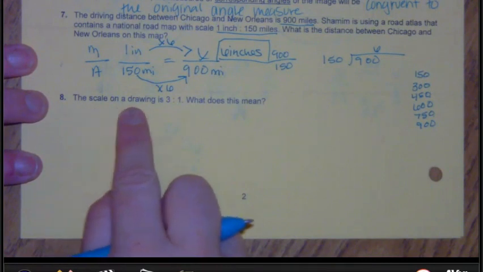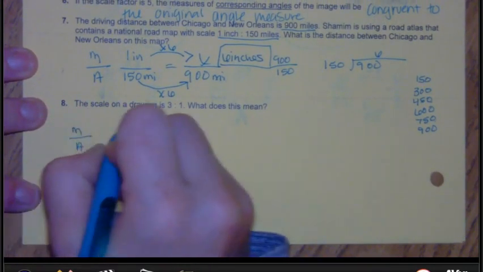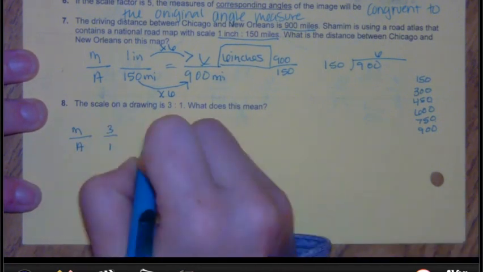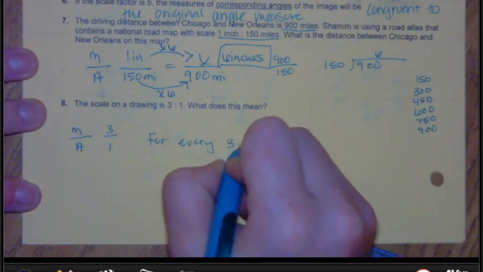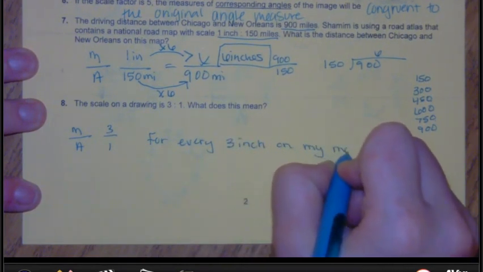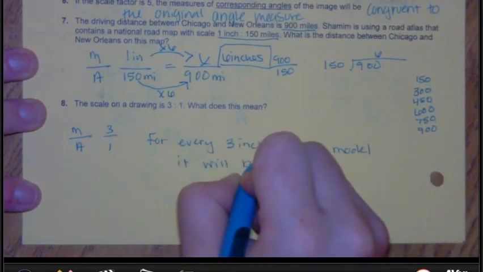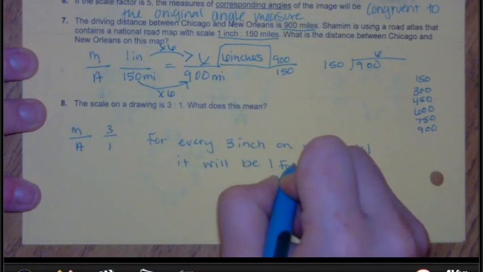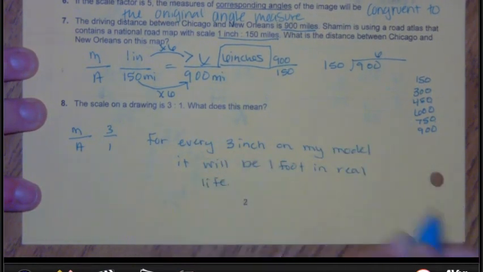All right. The scale on the drawing is 3 to 1. What does this mean? Okay, think about it. Model to actual, 3/1. That means for every 3 inches on my model, it will be 1 foot in real life.